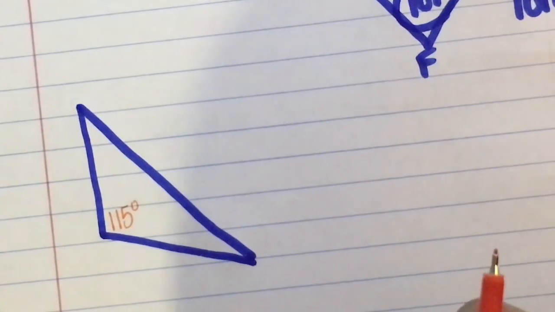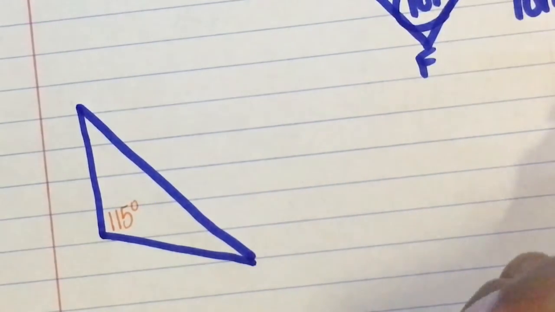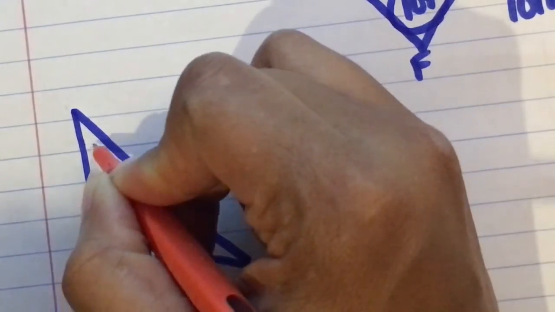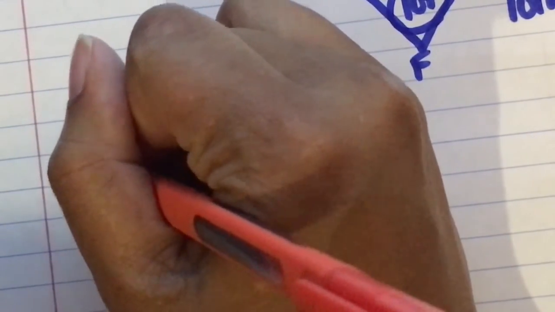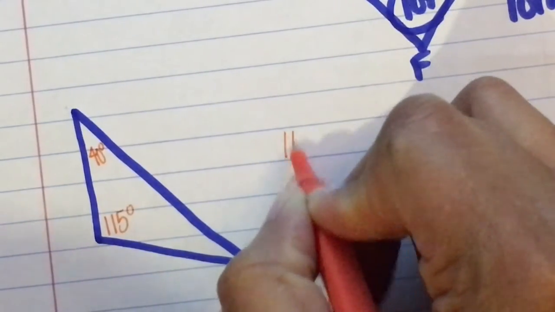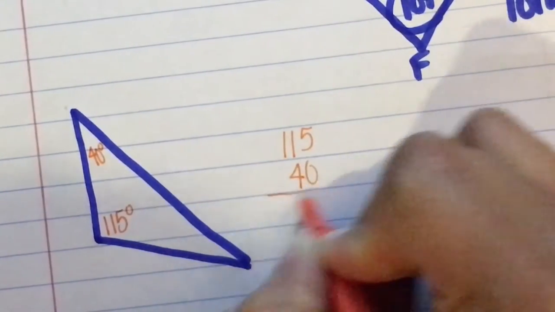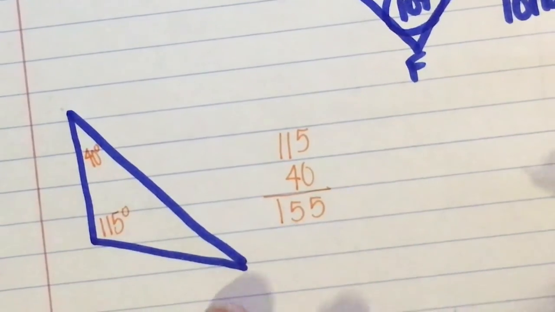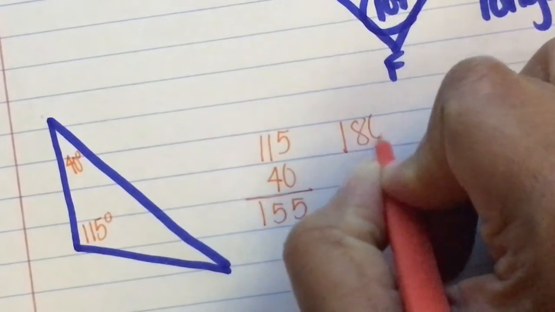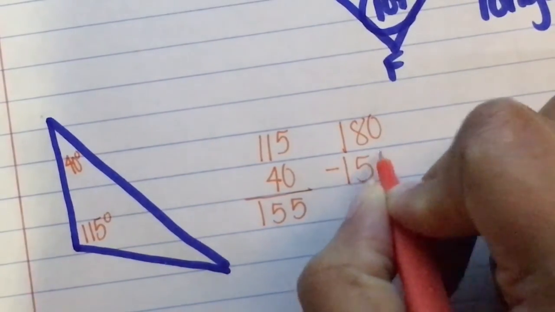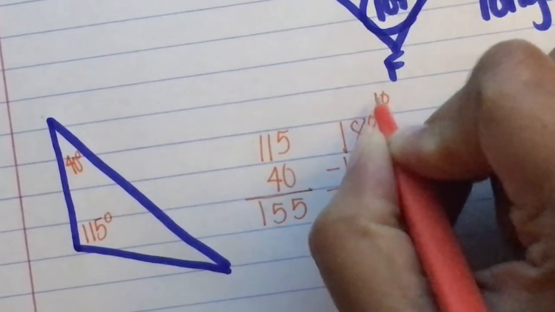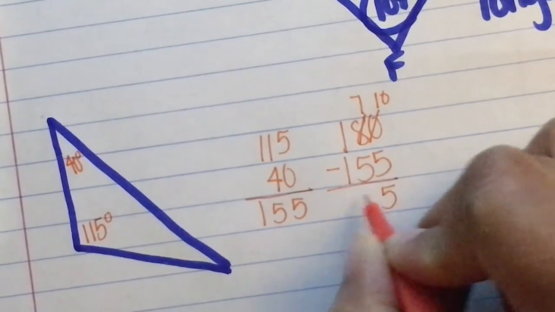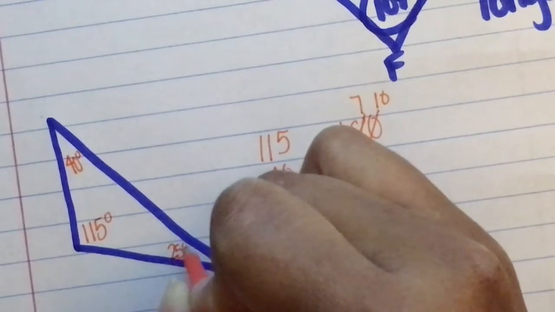And what else does it tell me? Okay, I just have to have an obtuse triangle. All right, so I can make this angle be, I don't know, 40 degrees. So I'm going to do 115 plus 40. That's 155 degrees, and I'm going to subtract that from 180. That is 25 degrees for this angle.